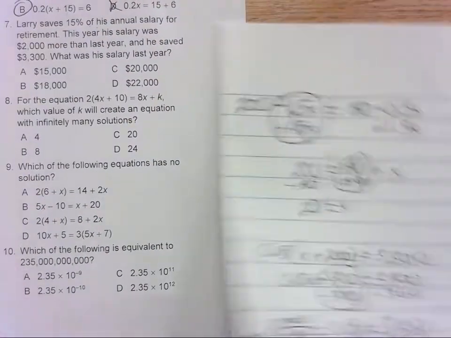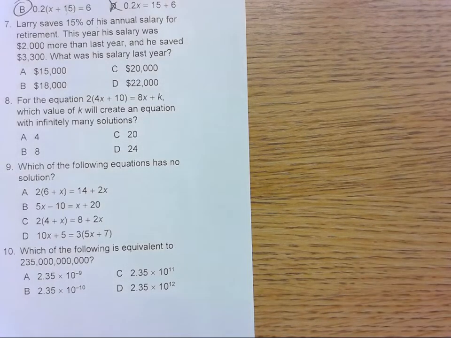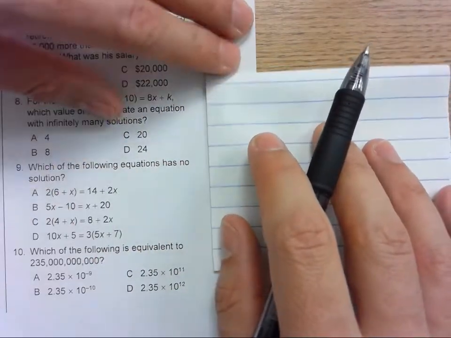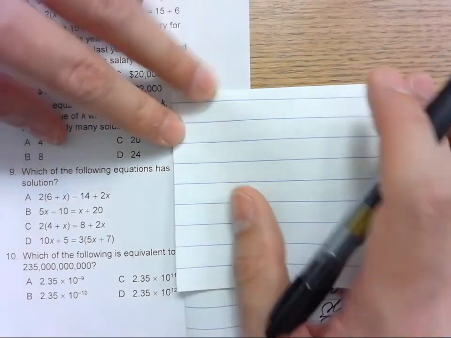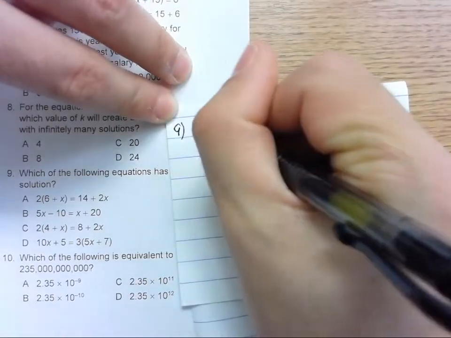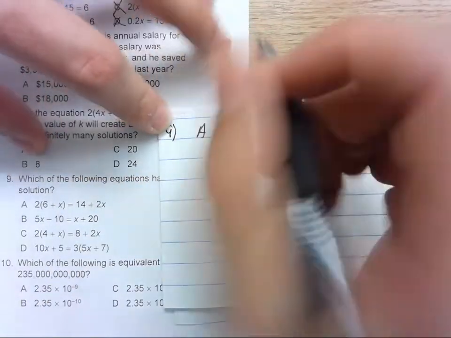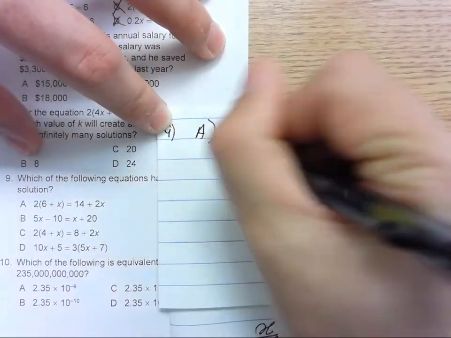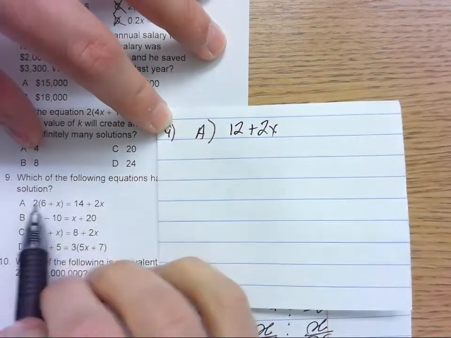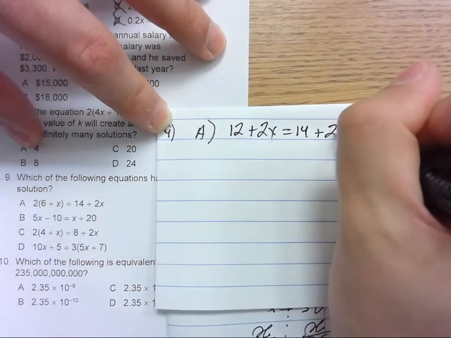On to 9, which of the following equations has no solution? So which of these have no solutions? So we're going to have to figure them out. So for number 9, we have A. Let's distribute. So A becomes 2 times 6 is 12, plus 2 times x is 2x, equals 14 plus 2x.